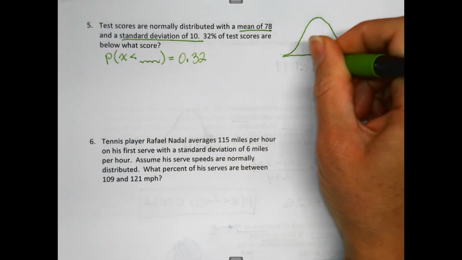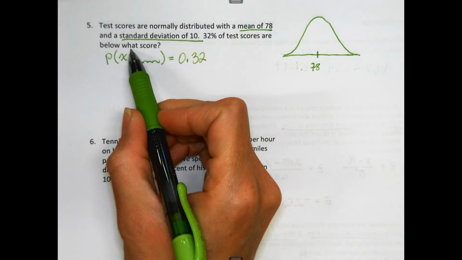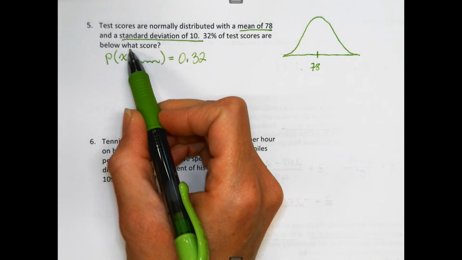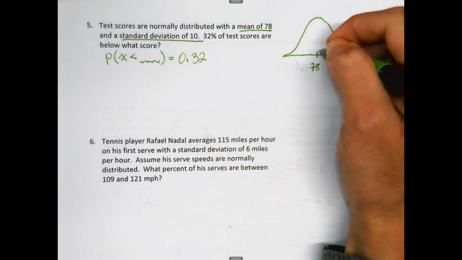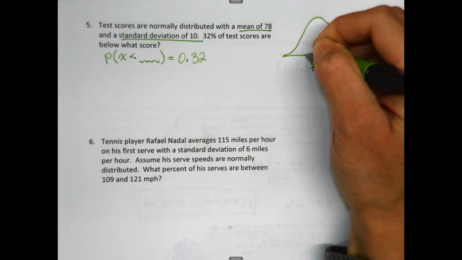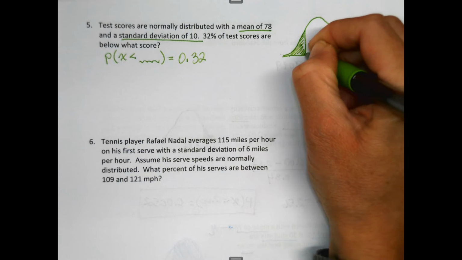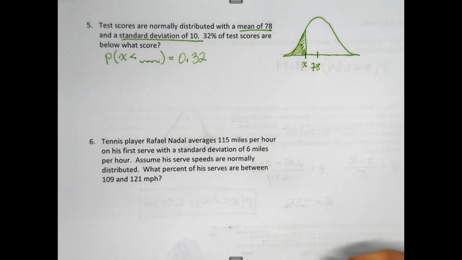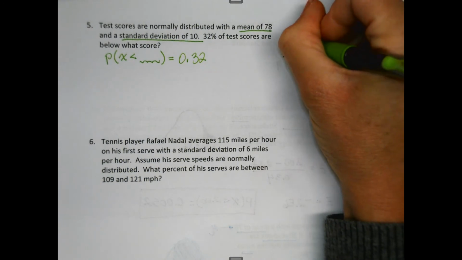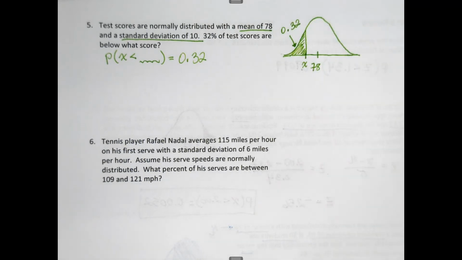Our mean is 78. It told us that 32% of test scores are below what score? Therefore, we know that we're talking about scores less than some value. And we want 32%. At 78 would be 50%, so that means that our shaded region is going to be somewhere to the left of 78. And we're trying to find that x value. This area is our 32%. It's 0.32. So we need to go to our standard normal probability table.